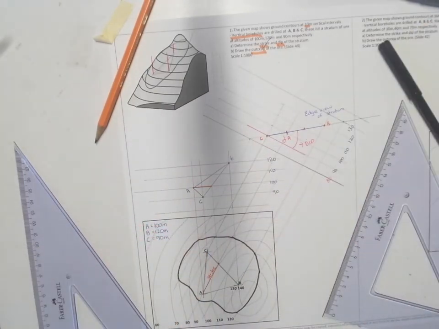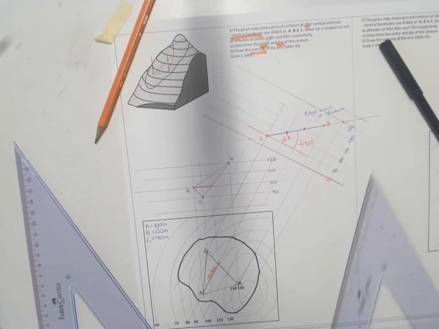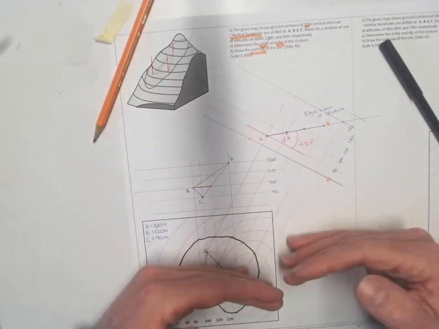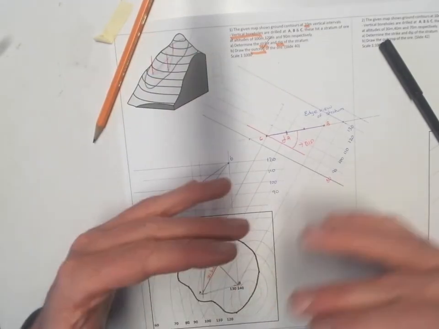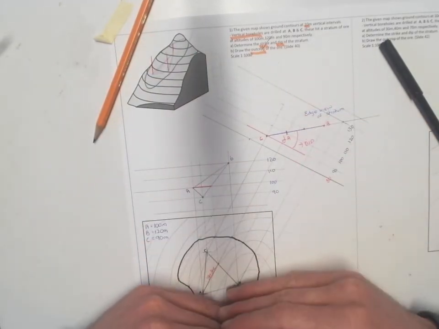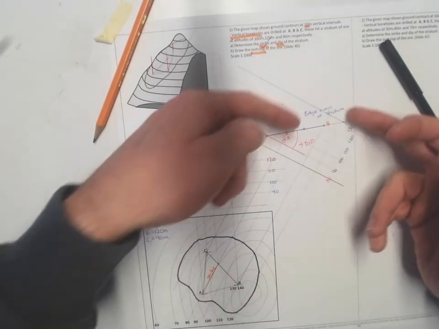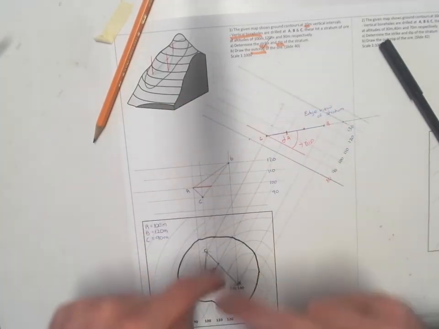Okay, so hopefully that makes a good bit of sense to you. Regardless if you don't understand or visualize what we're doing, it's generally just a process that we need to learn. First thing you do is strike, then you do dip, then you project back your outcrop points. Just 1, 2, 3 steps.